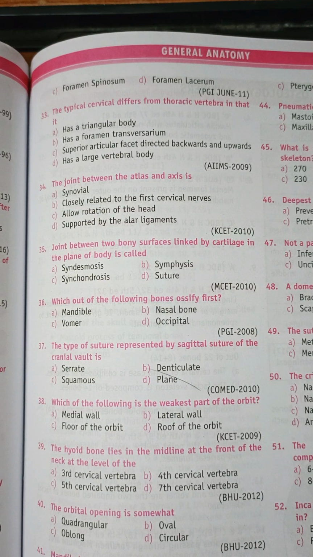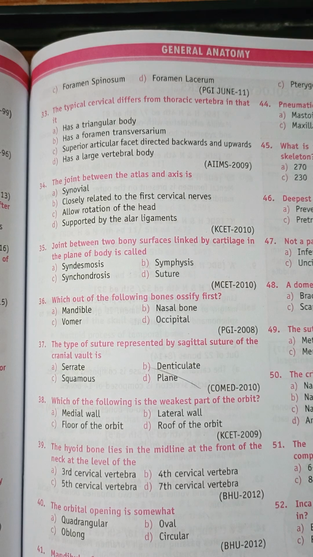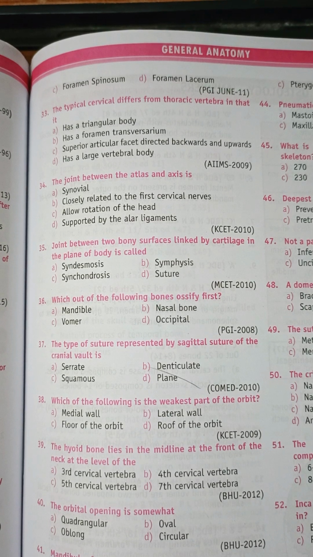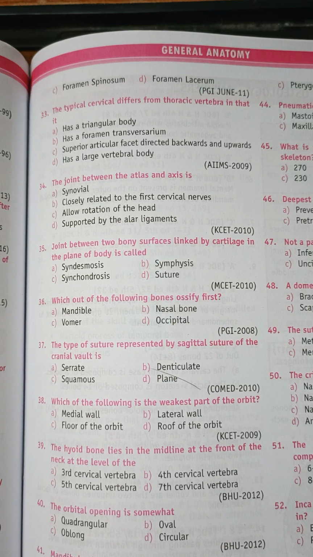Question number 34. The joint between the atlas and the axis is option A, synovial, option B, closely related to the first cervical nerve, option C, allows rotation of the head, option D, supported by the alar ligament. The correct answer for question number 34 is option C, which allows rotation of the head.